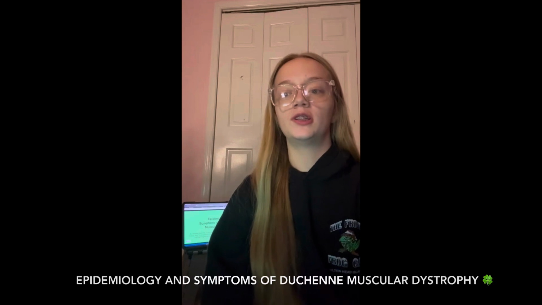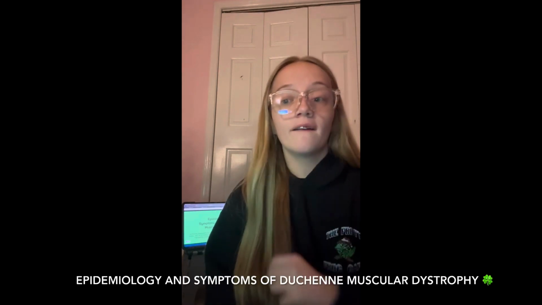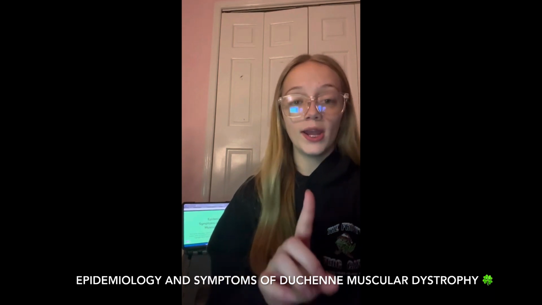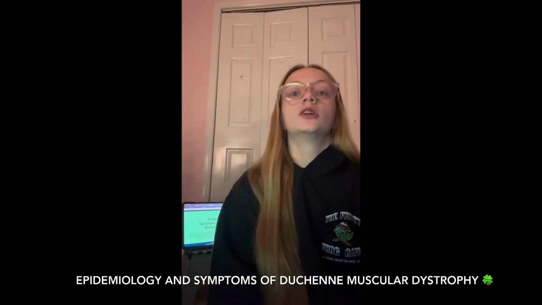Epidemiology and symptoms of Duchenne muscular dystrophy. DMD predominantly affects males with an incidence of about 1 in 3,500 live male births, highlighting its genetic scarcity yet significant impact. Frequency of occurrence. DMD is one of the most common genetic disorders affecting muscles, with approximately 20,000 new cases reported annually worldwide. It is rarely found in females, as it usually occurs in boys due to X-linked recessive inheritance.